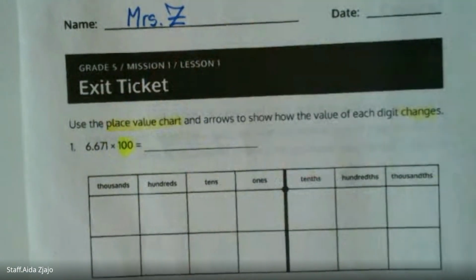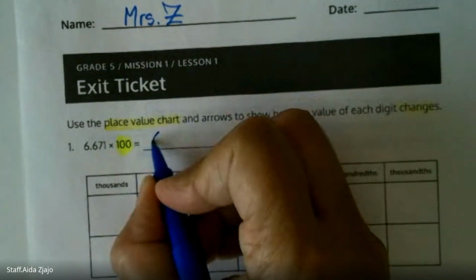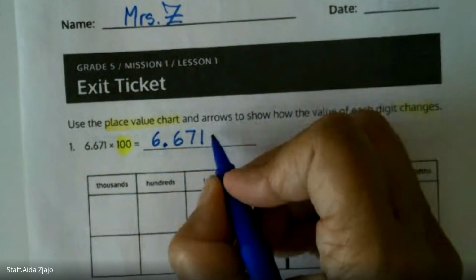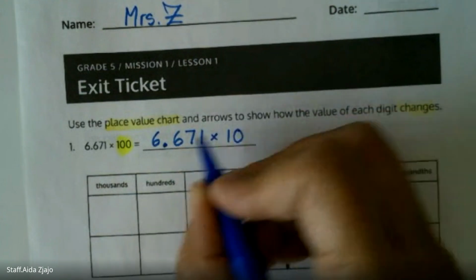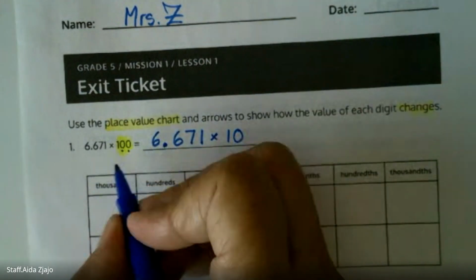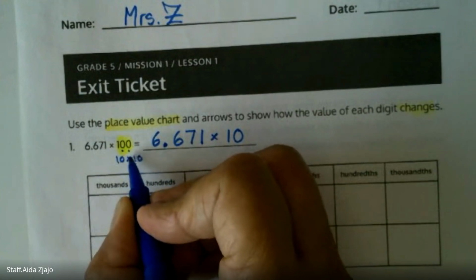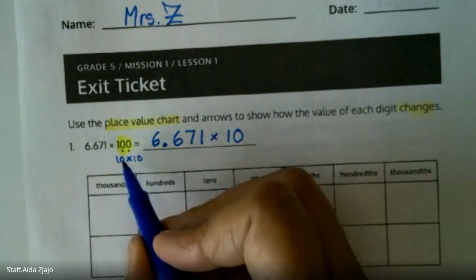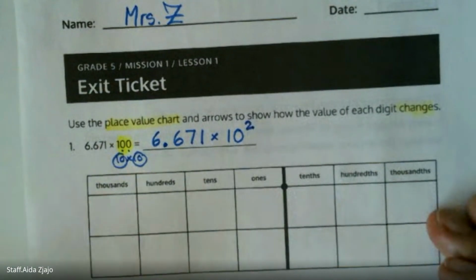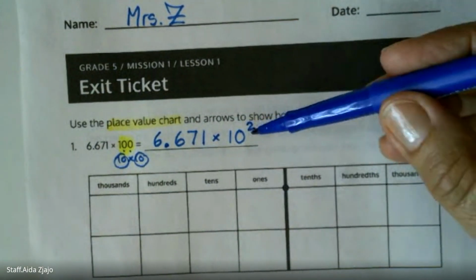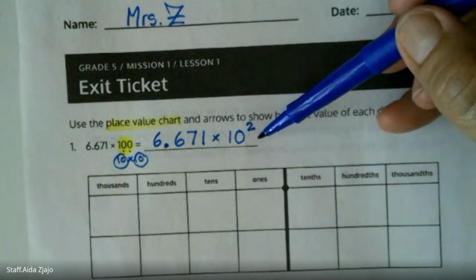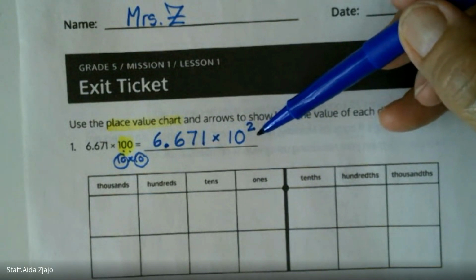You can see this as 6 and 71 thousandths times 10 to the power of 2, because here are the 2 zeros. They represent 2 tens. It means 10 times 10, and 10 times 10 is 100. So you have 2 tens. That is the power that you are using to show this as a problem with the power. So what that tells you is the number is going to get 100 times greater than it is.